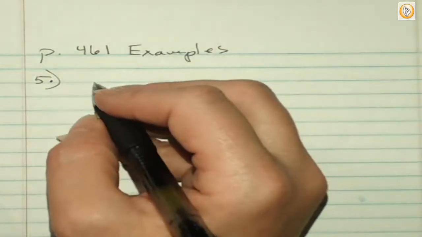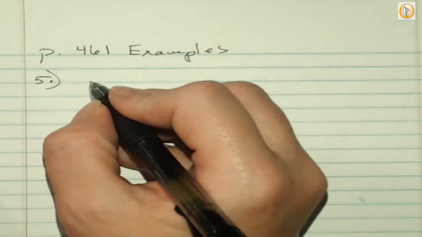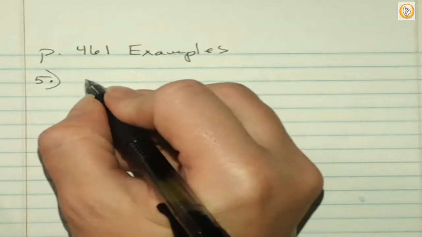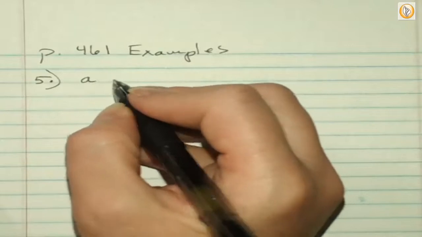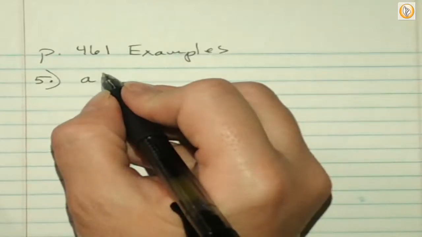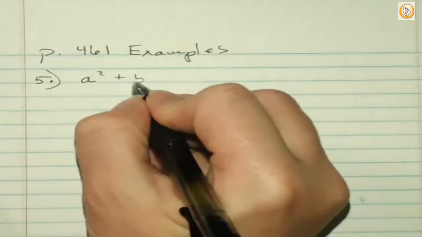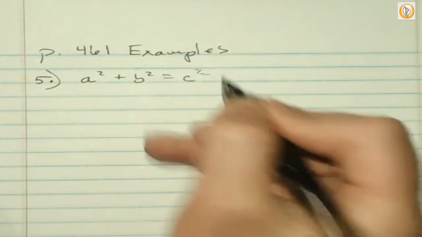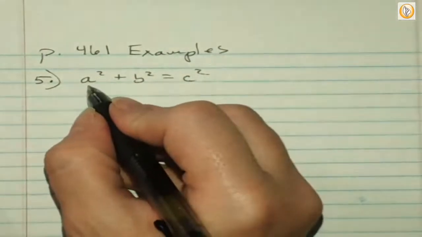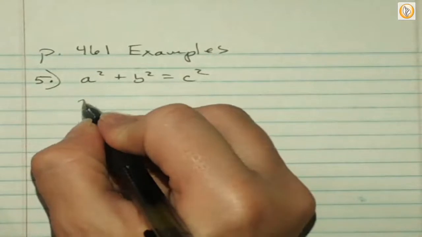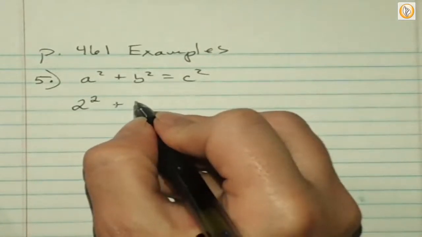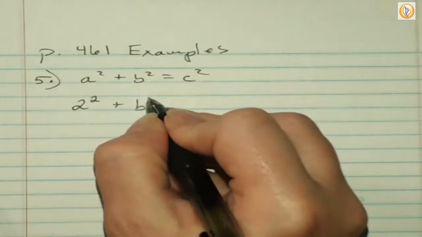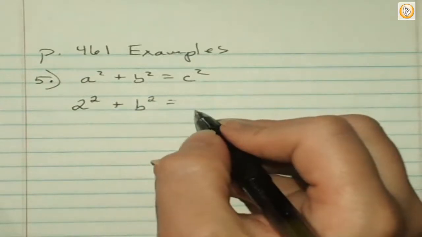For number 5, they have A. Well, first of all, what's the formula? A squared plus B squared equals C squared. They gave us A squared as 2, so it's 2 squared. They did not give us B squared, but they gave us C squared.